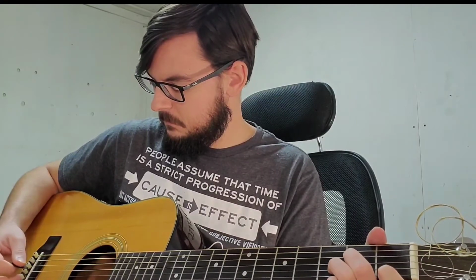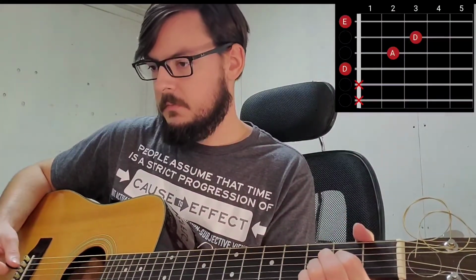Now, based off your third string, the D, being a D minor, your third in the D minor shape is that bottom E string. Play it open. And you now have a suspended second.